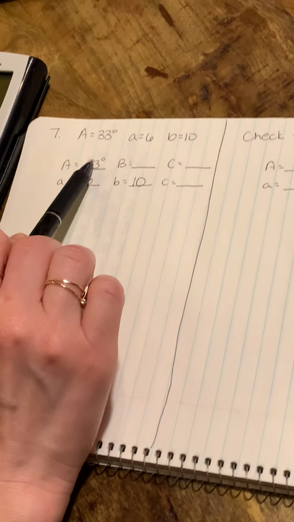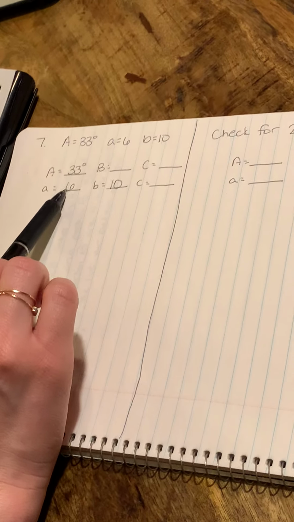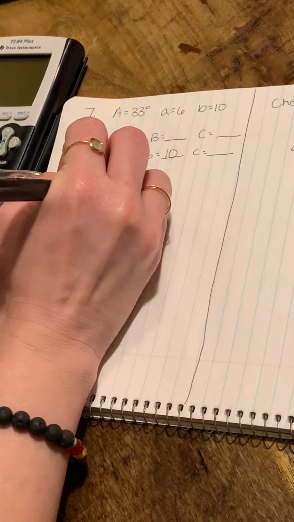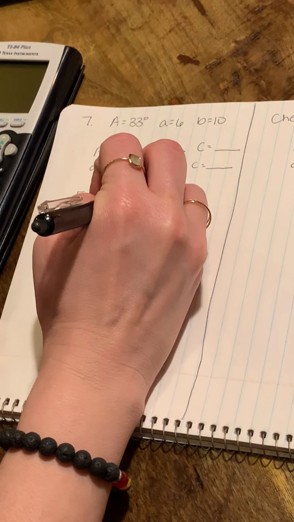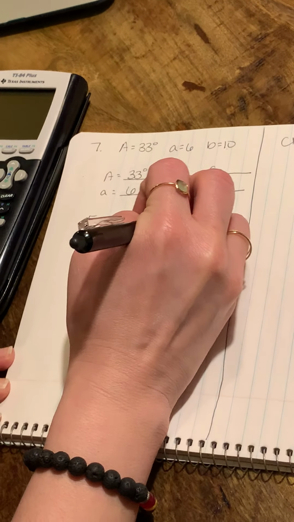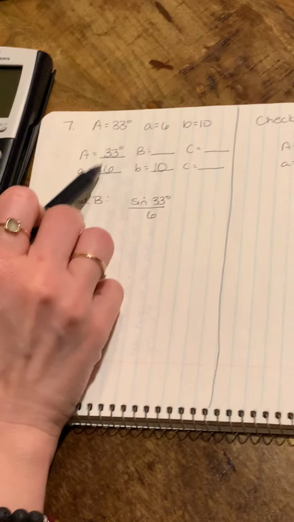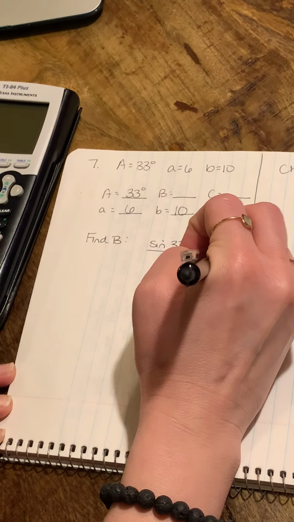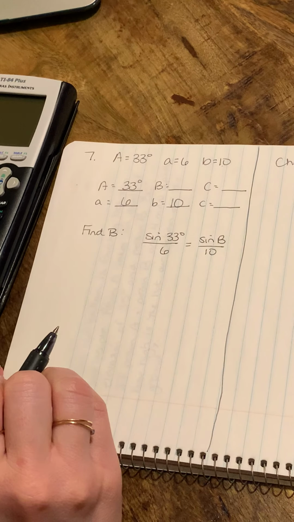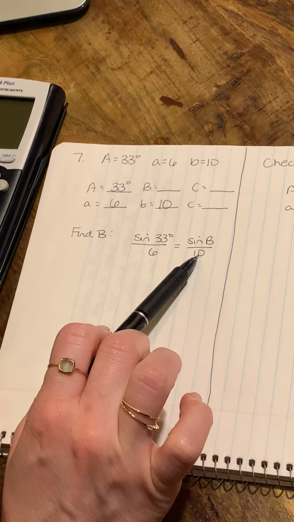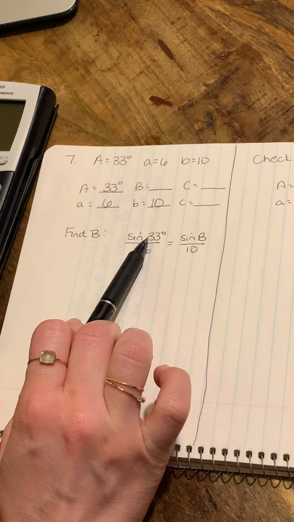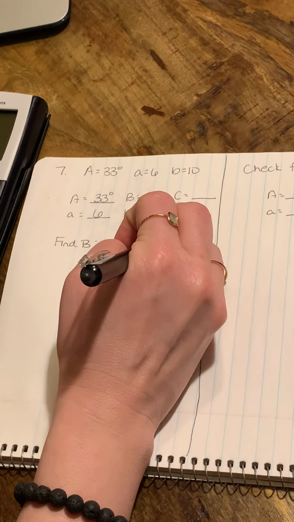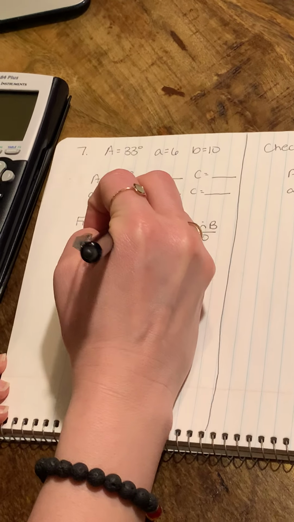I know I can do that because I have both of my letter A's. I have a matching set. So I will find B by doing the sine of 33 over 6 equals the sine of B over 10. You want to cross multiply 10 times the sine of 33 and divide that by 6. Cross multiply and then divide that.